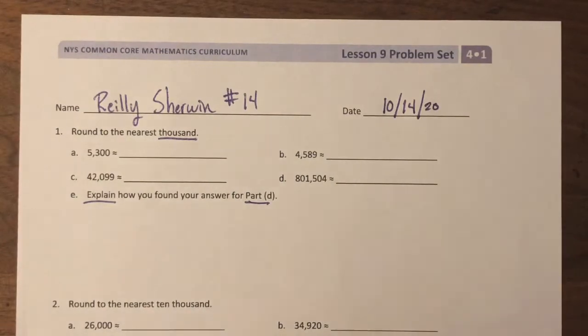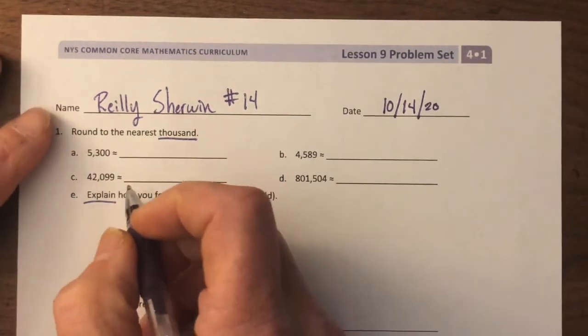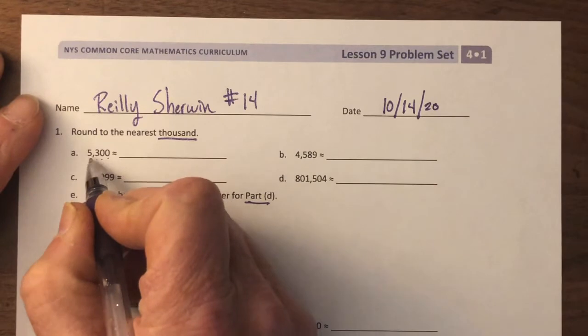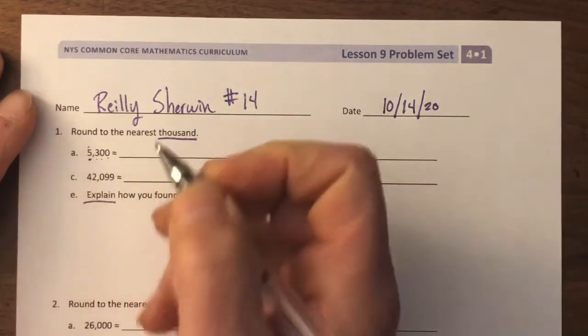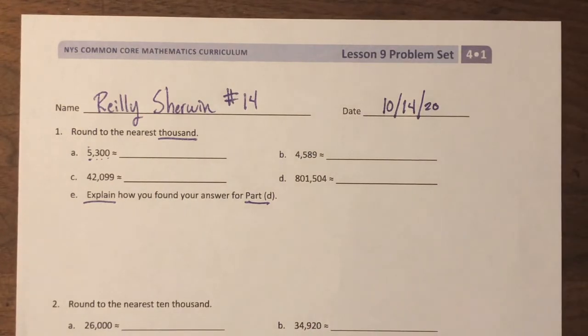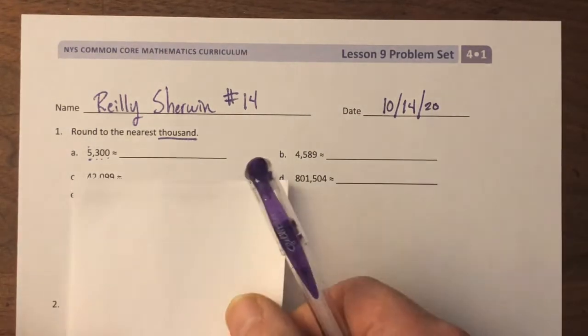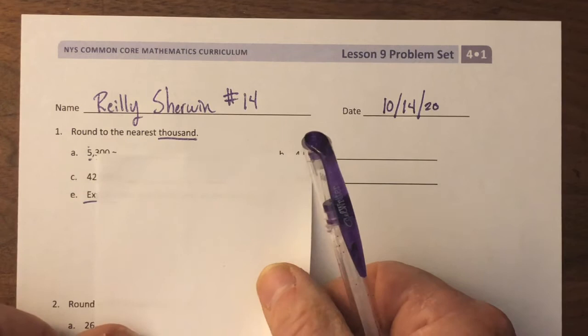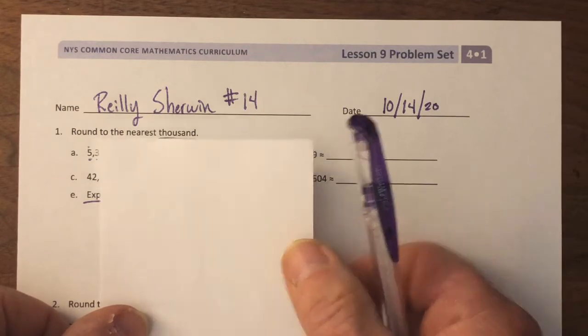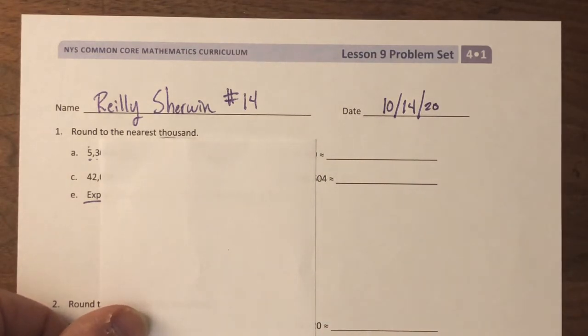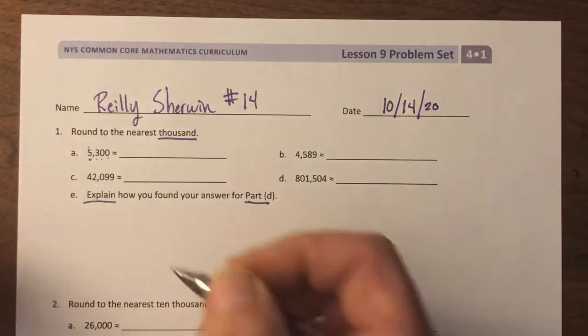So if I look here, I can see that I've got 1, 2, 3, 4. There's my thousands place, 5 right there, okay? So what I'm going to do here is take a look at my hundreds place. So if I'm looking at my thousands place, I'll look to the number just to the right. I can see that that's 300, that's a 3. All right, and if I see a 3, that's lower than 5, I'm going to round down.